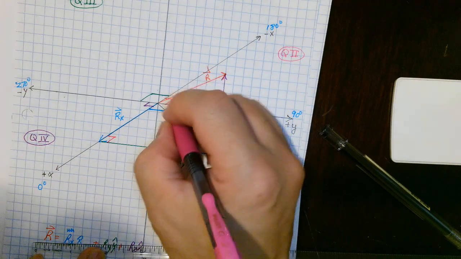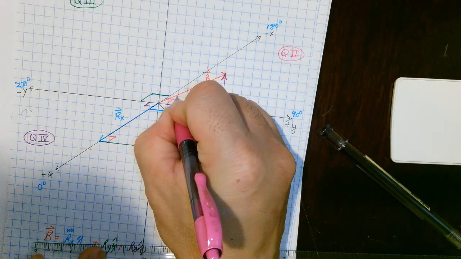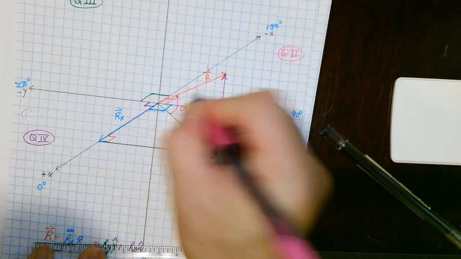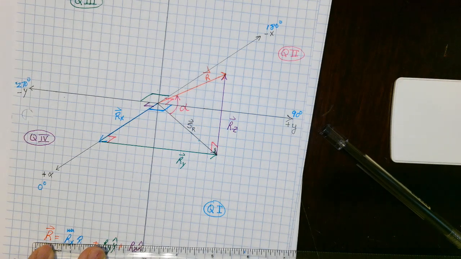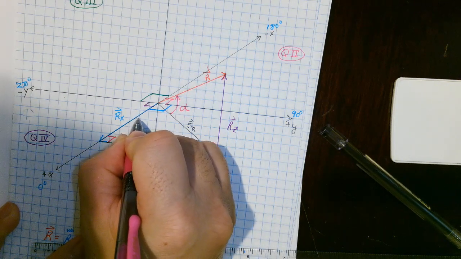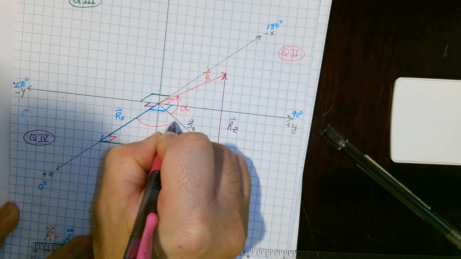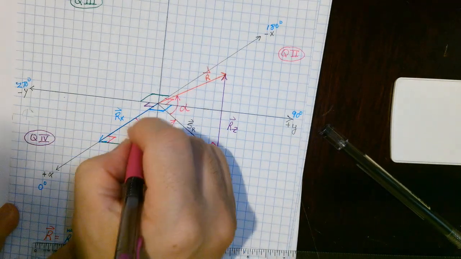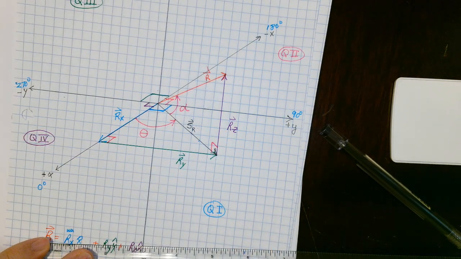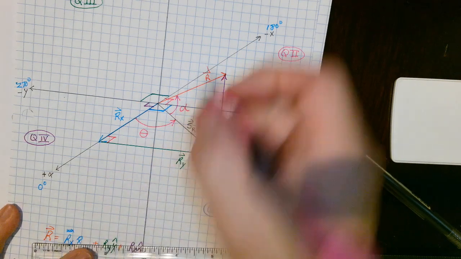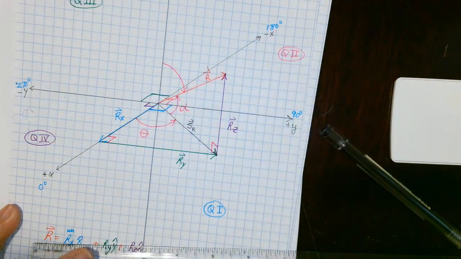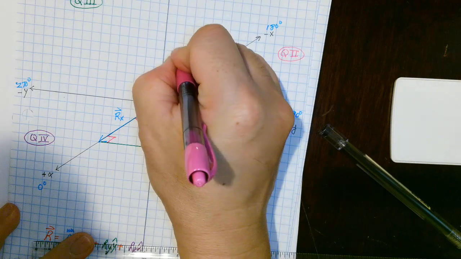This angle here, which is the reference angle, I'm going to call that angle alpha. And the angle from the positive x-axis counterclockwise measured towards the shadow vector is my angle theta. From the positive z-axis to my position vector r, or the resultant, we call that angle phi.